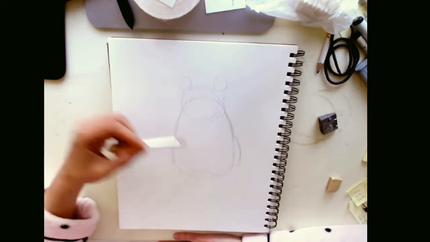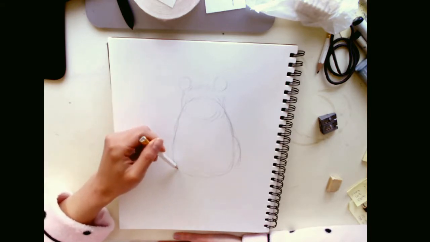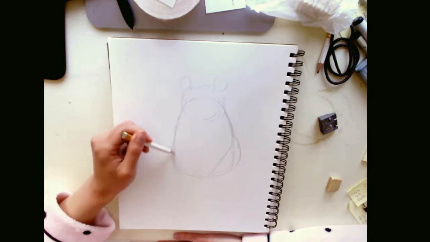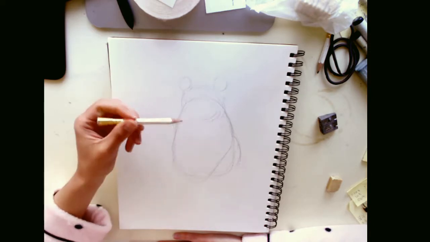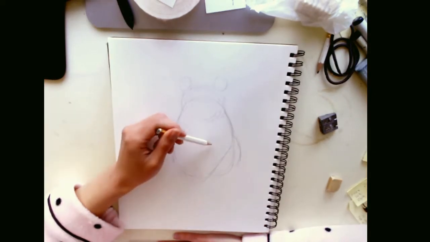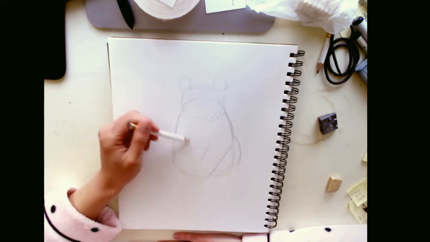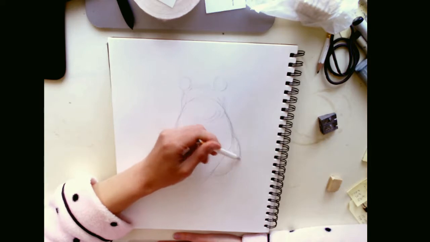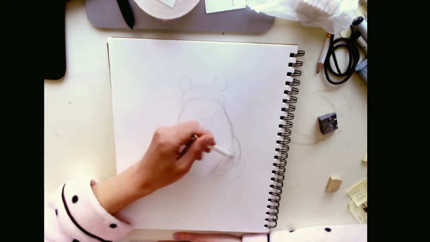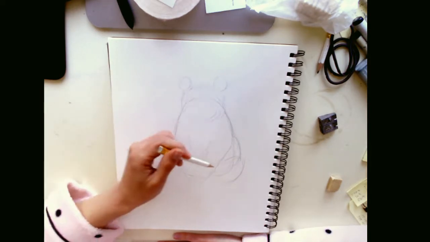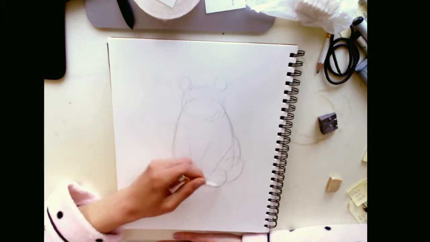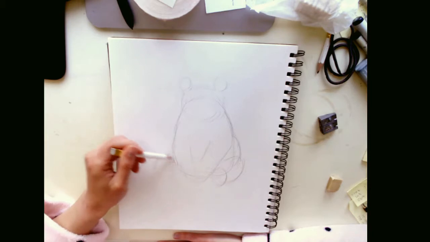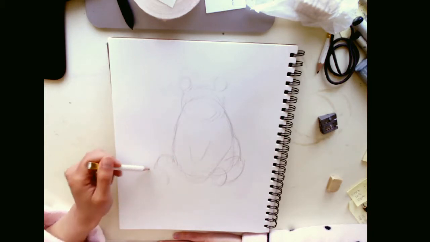But anyway, this is me shaping out where I want the panda's body type to look. I want it to be a bit chubby. I want the arms to come down kind of folded together in sort of a demure pose, and then it's just sitting on his bum, so his legs are coming out with his feet sticking out.